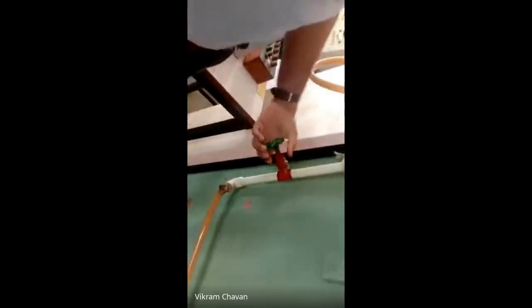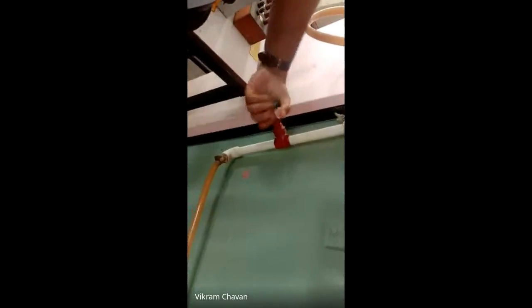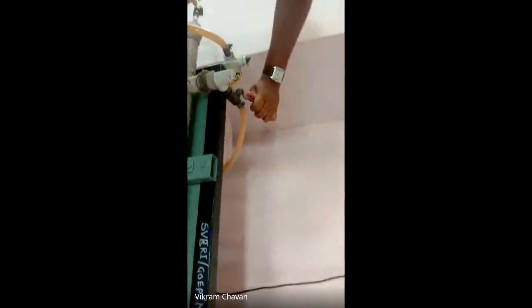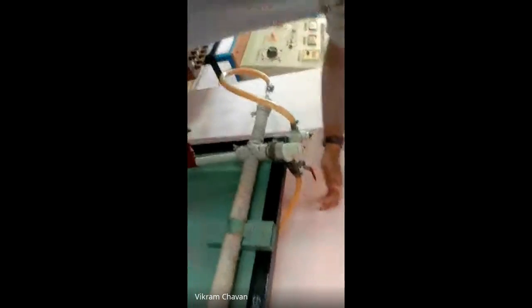Then next, this is the arrangement for parallel flow heat exchanger. Now we have to make the arrangement for counter flow heat exchanger. In that case, we'll close this particular knob on the side. Then we have closed this and we have opened up this. And then next we have to close this knob, and we have to open up this knob.